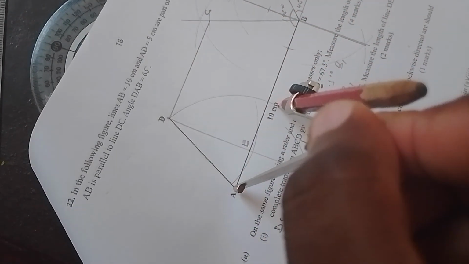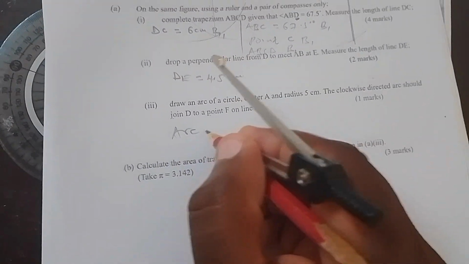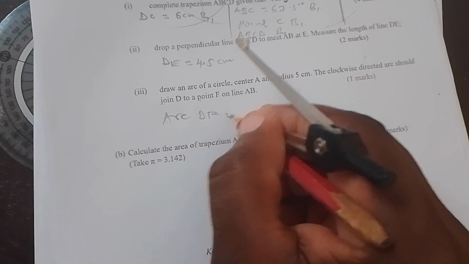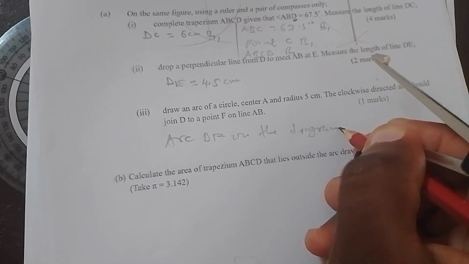That is the arc. So this is point F. So the arc DF on our diagram is supposed to be again 1 mark.